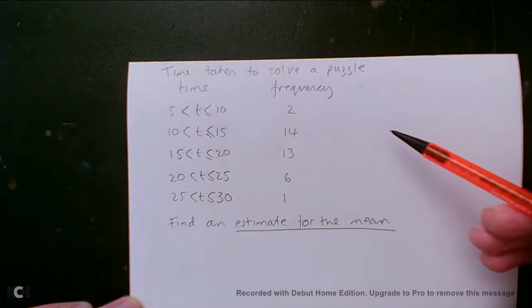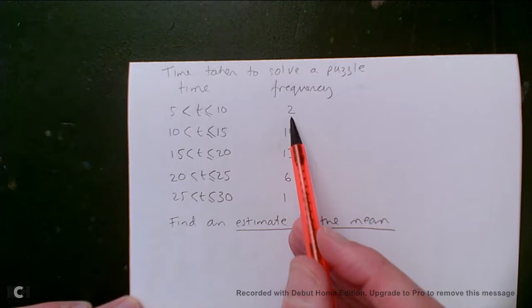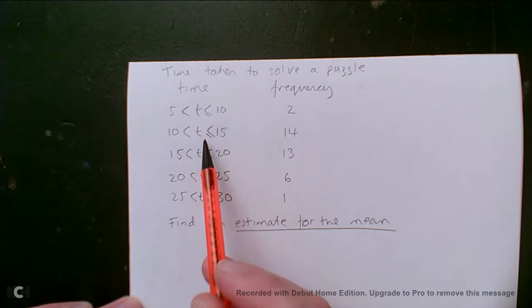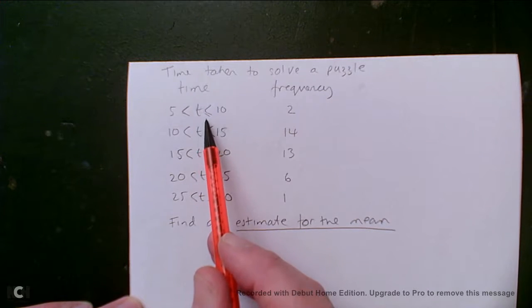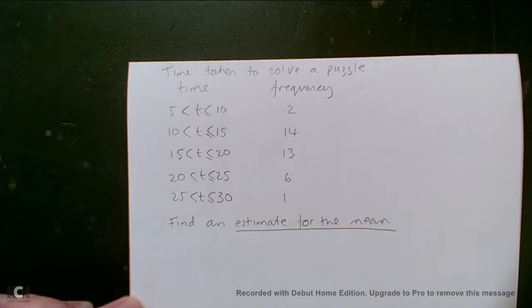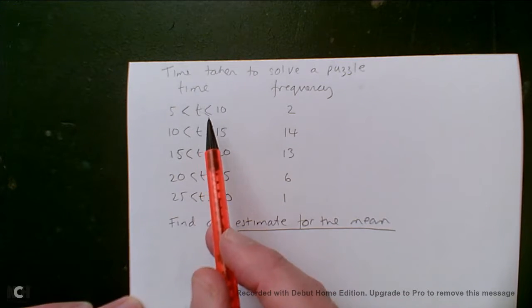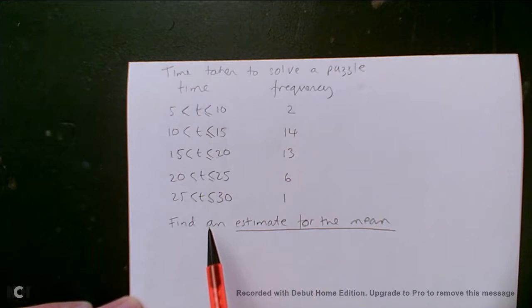However, the problem with the table here is we've actually lost some data because we've grouped it. So whilst there are 2 people who solved this puzzle between 5 and 10 minutes, you don't actually know how long they took to solve the puzzle. So one person could have taken, say, 7 minutes, the other person could have taken, say, 8 minutes. Or they could have taken, say, 5.5 minutes and 9.5 minutes. So you don't exactly know how much time they took to solve the puzzle, but you do know it lies somewhere between 5 and 10. So the problem with this data is you've actually lost your original numbers.